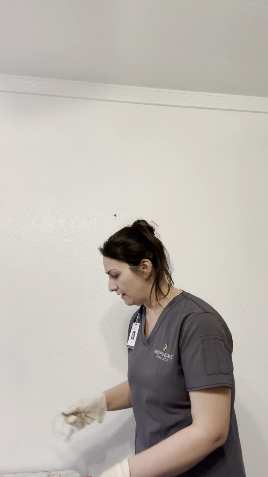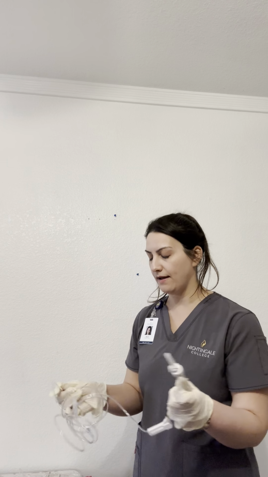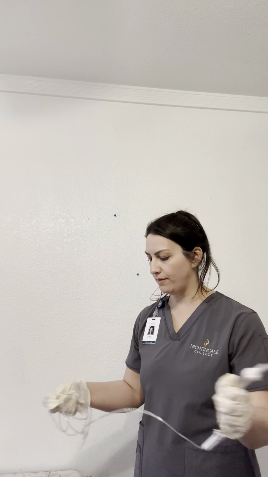So first, we're going to start with our primary tubing here. We're going to take this spike cover off, and we're also going to take this portion off too.